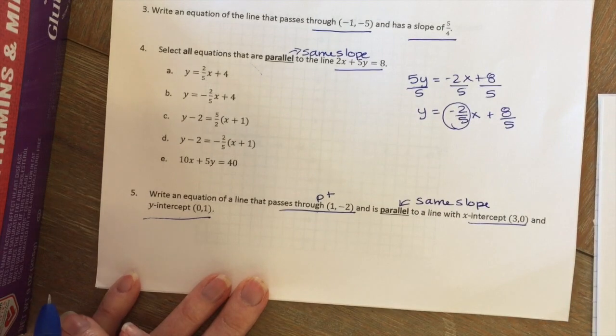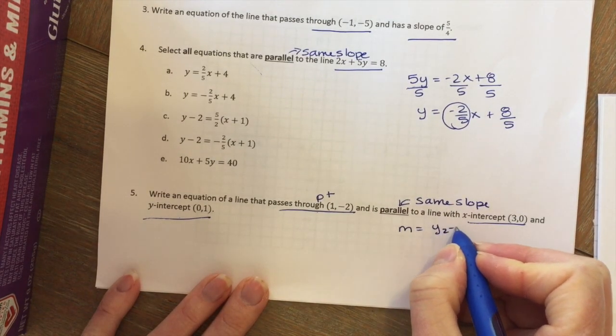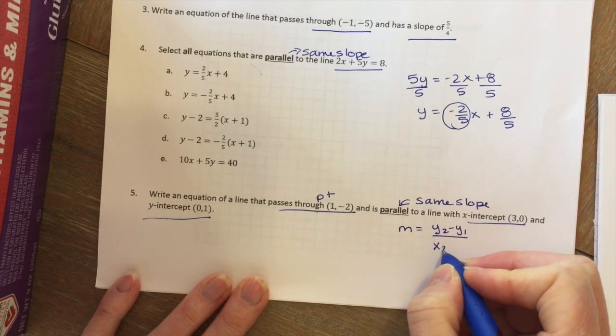Since I'm not given the graph, I'm going to use my slope formula. Slope formula is the difference in my y values divided by the difference in my x values.